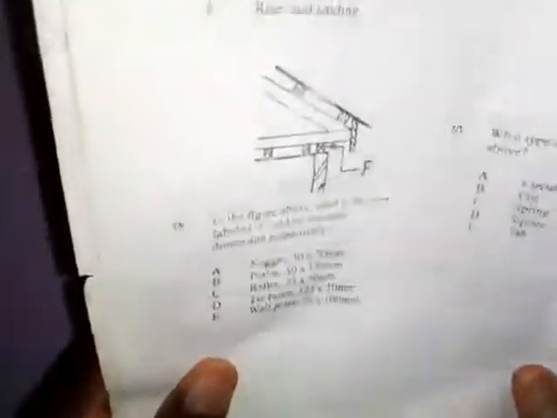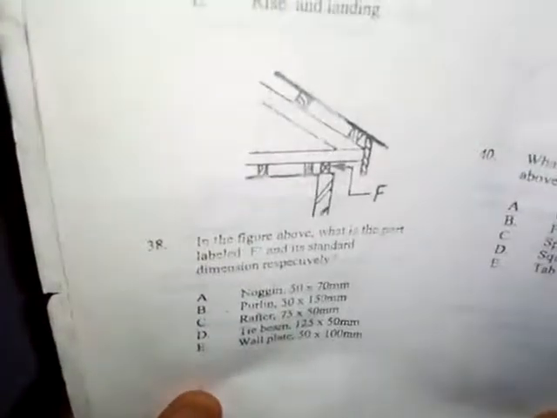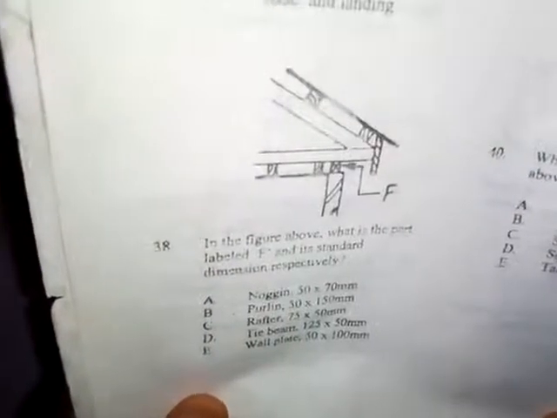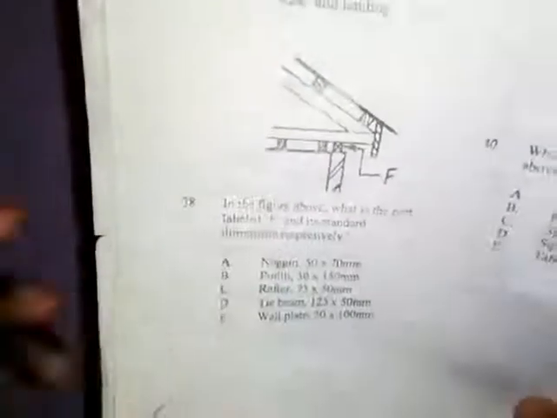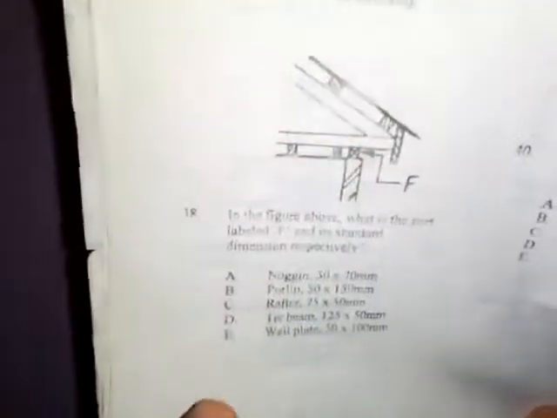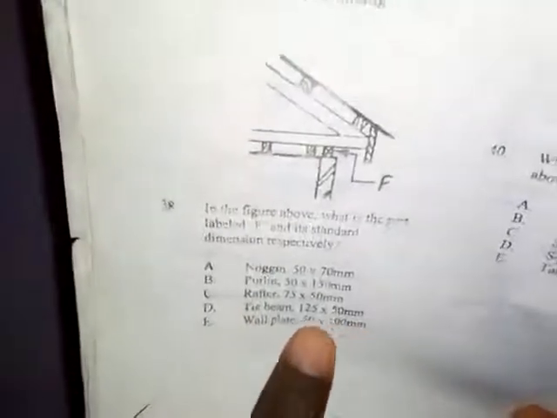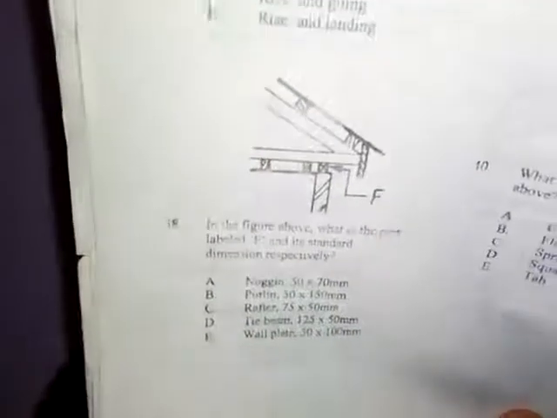Question 38. In the figure above, what is the part labeled F and its standard dimension respectively? So this part labeled F is known as wall plate, option E, and the dimension is 50 by 100 mm. So question 39.